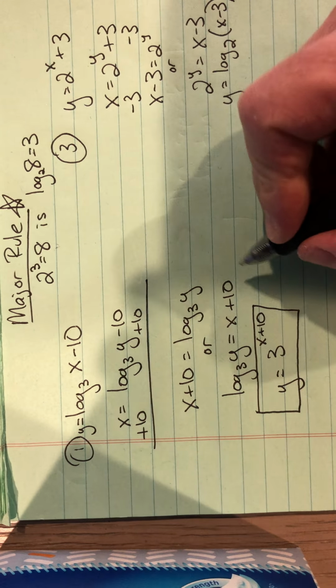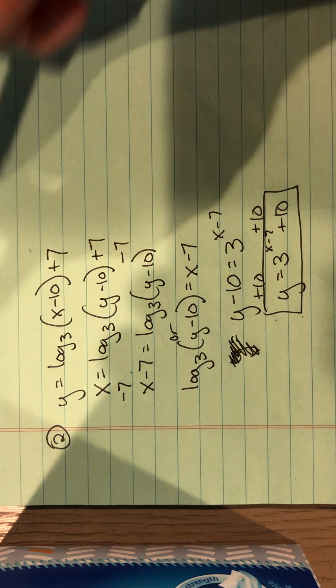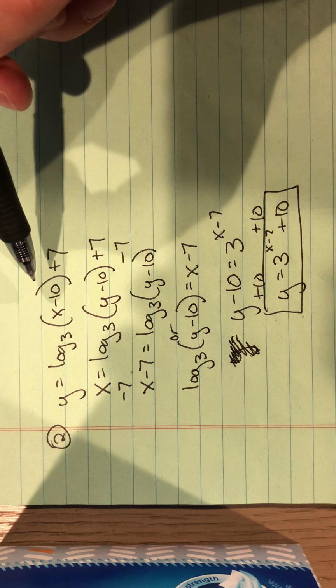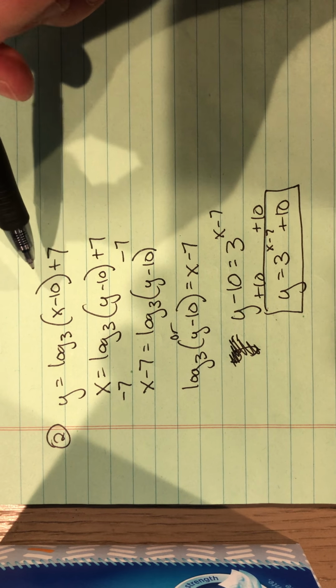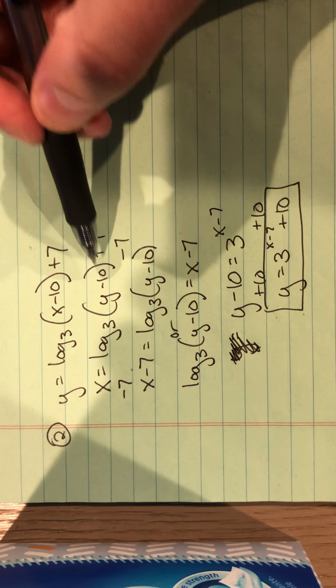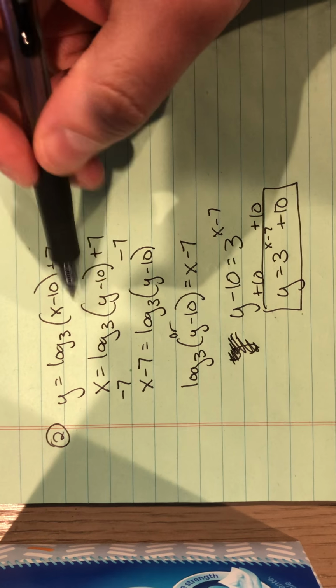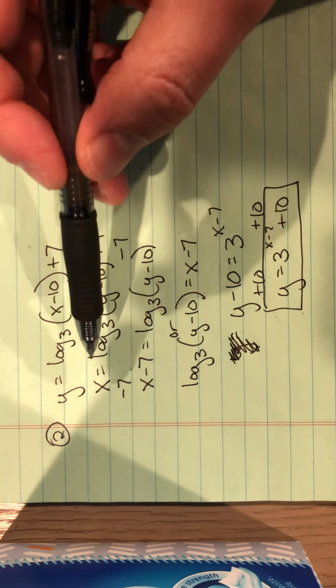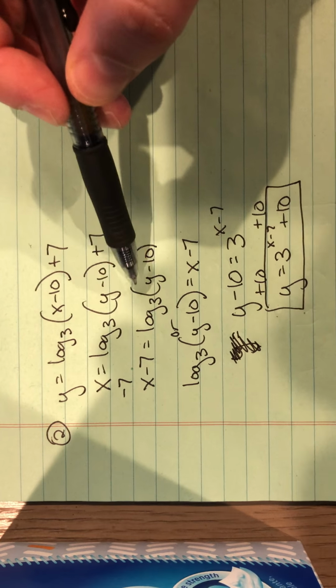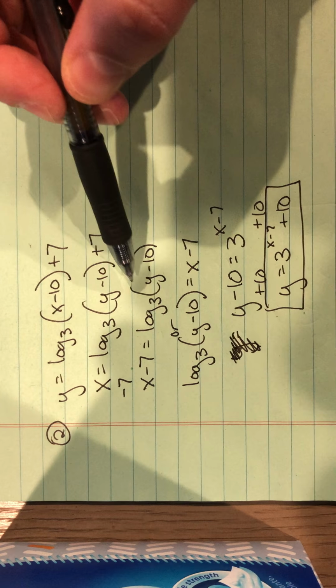Same process, going from a log to an exponential. So y equals log base 3 of the quantity x minus 10, plus 7. Again, flipping the y and the x, so x equals log base 3 of the quantity y minus 10, plus 7. First step is to subtract 7 on both sides, because again, we're trying to solve for y. So I'm going to have x minus 7 equals log base 3 of y minus 10, or log base 3 of y minus 10 equals x minus 7. Now, there's 2 ways you can do this. I particularly like this way because I see parentheses here.